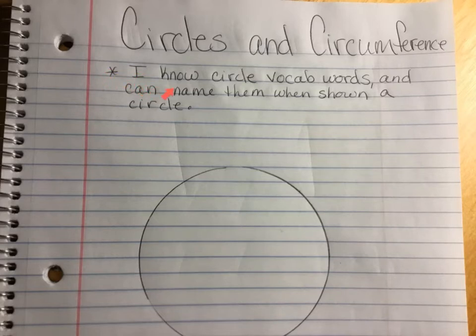So today we're going to learn some vocabulary words that are associated with circles. So your I can statement is actually: I know circle vocabulary words and can name them when shown a circle. When we talked about polygons, we talked about how we name things based on letters. Well, we have to know what we're naming because there's so many different parts to a circle. So we're going to start with some vocabulary words.